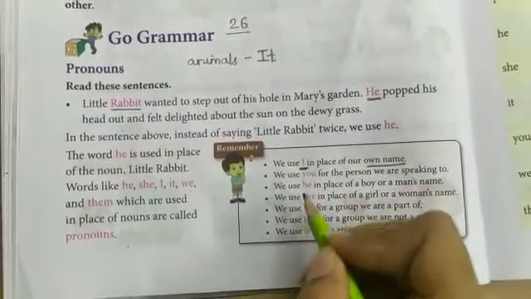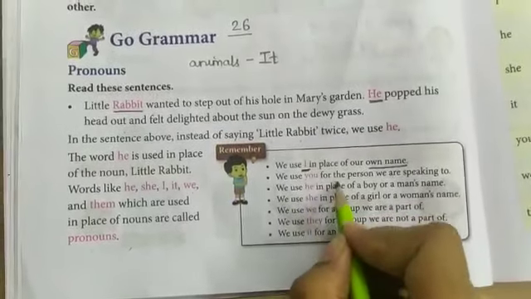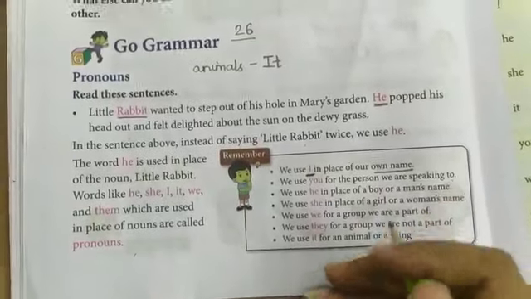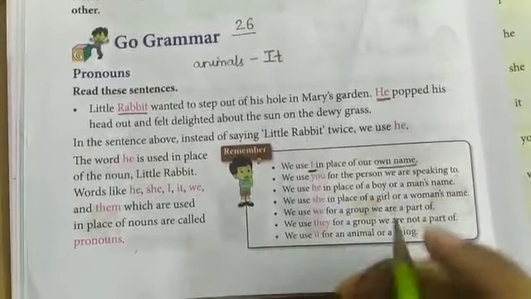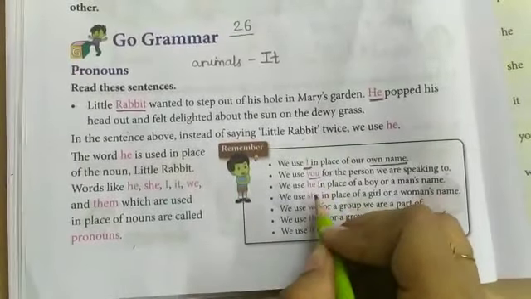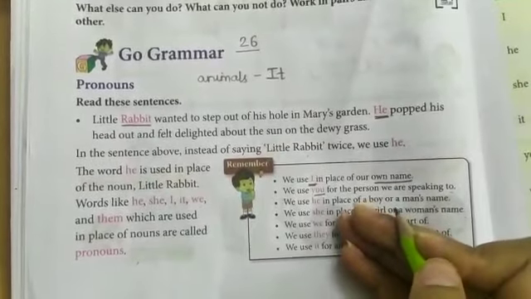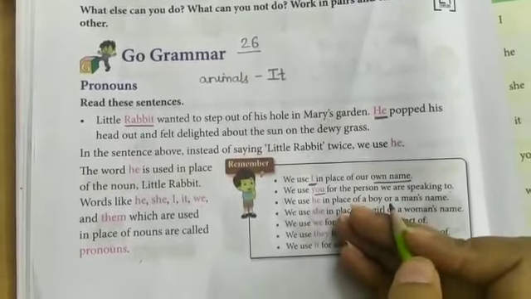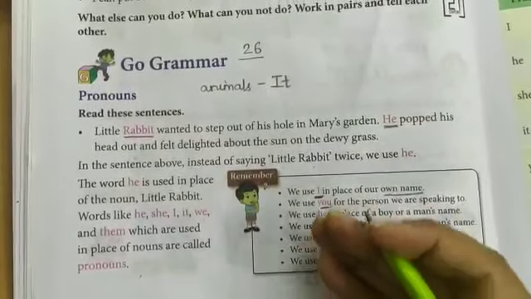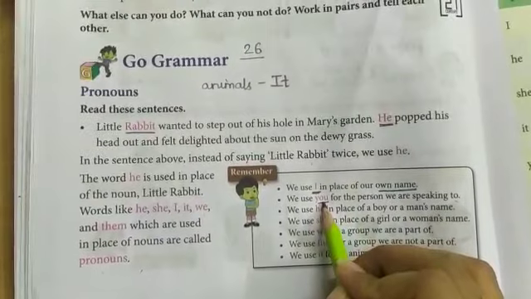Next is, we use you for the person we are speaking to. If I'm speaking to you, I will use the pronoun you. For example, you are my lovely students. So, while I'm talking to the other person, I will use the pronoun you.